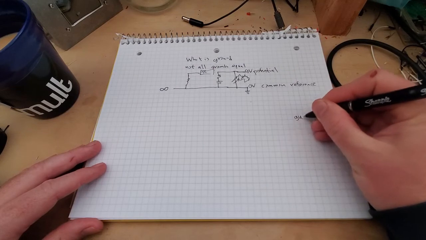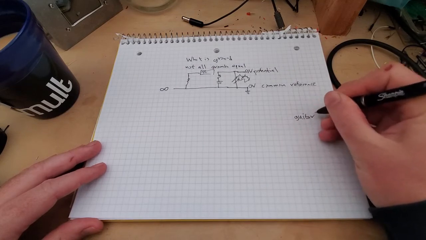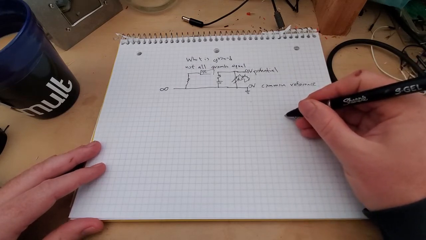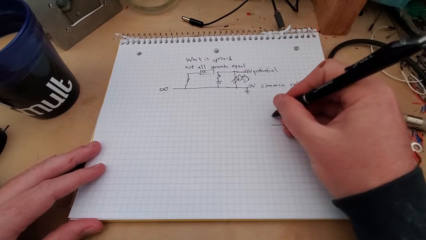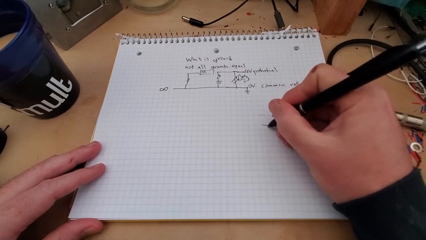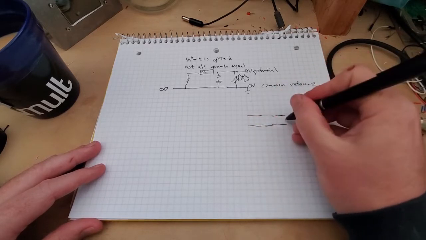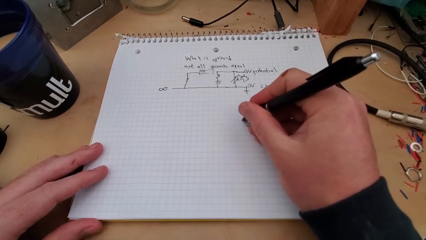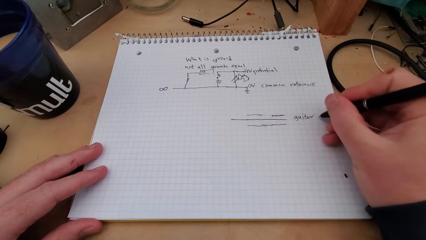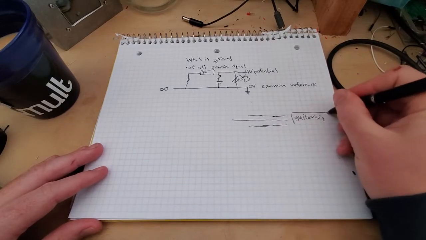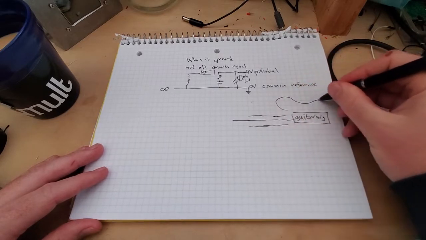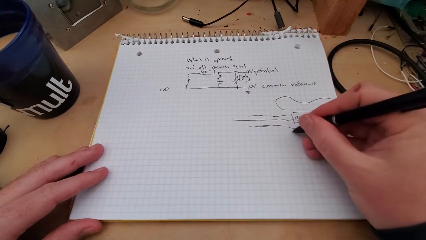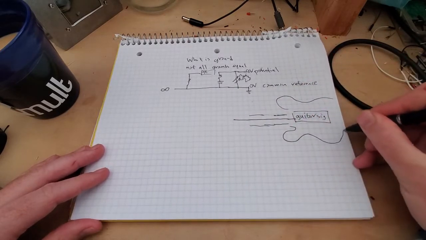So here is your guitar, and your cable is coming out of your guitar, and inside of here is your signal. We'll actually go like this, and here's your guitar.